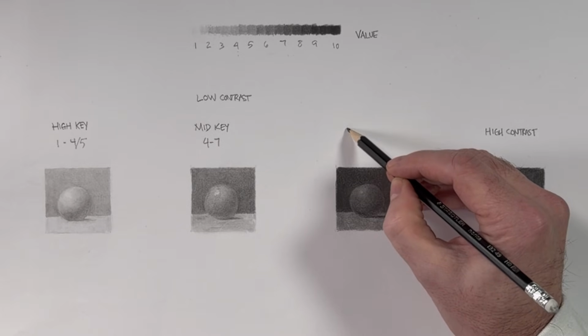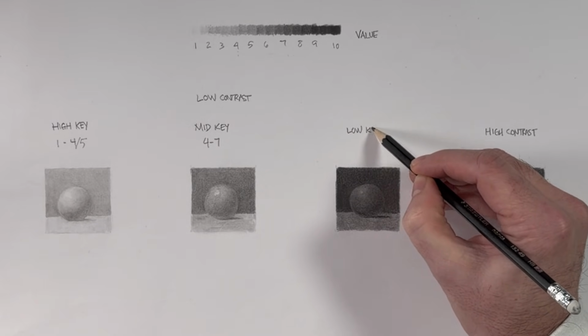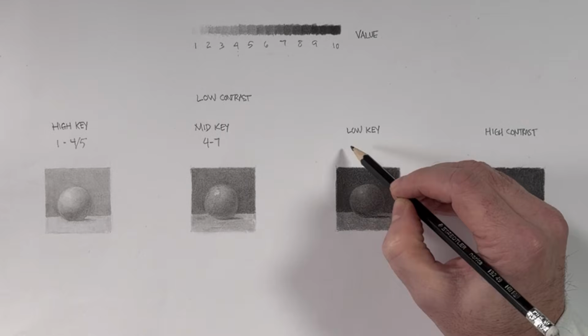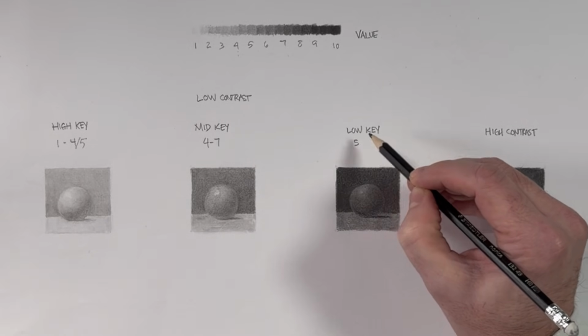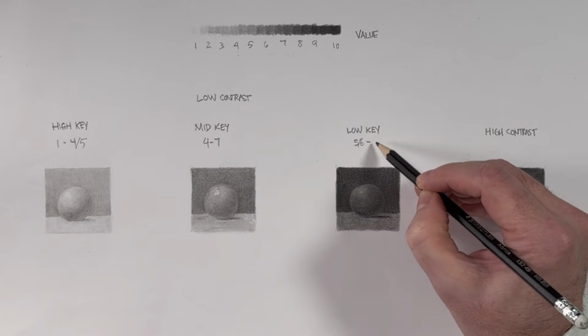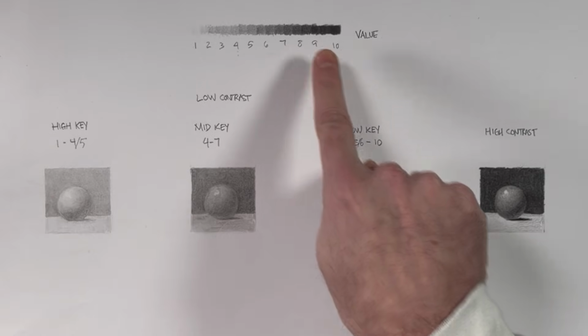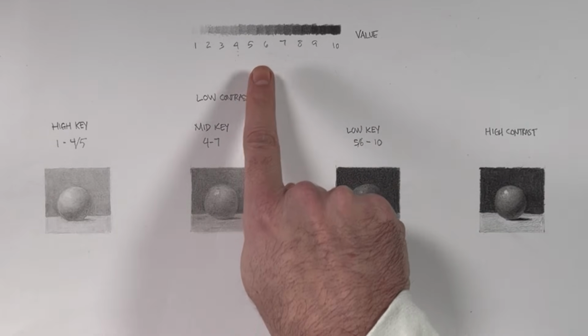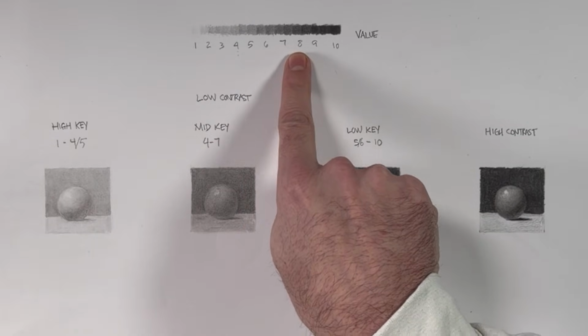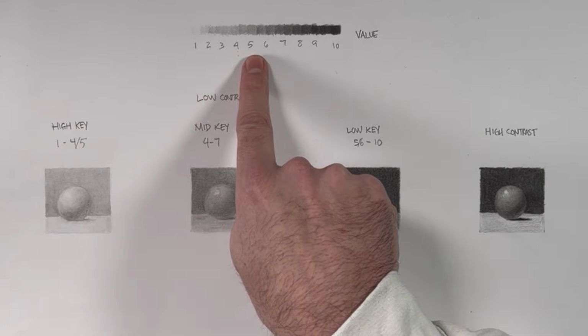And a low key drawing, trying to keep things low key here, would be something maybe from a 5 or a 6 up to a 10. So we're only in that dark area for low key drawings. Mid key drawings are in the middle area, and high key drawings are in the high area.